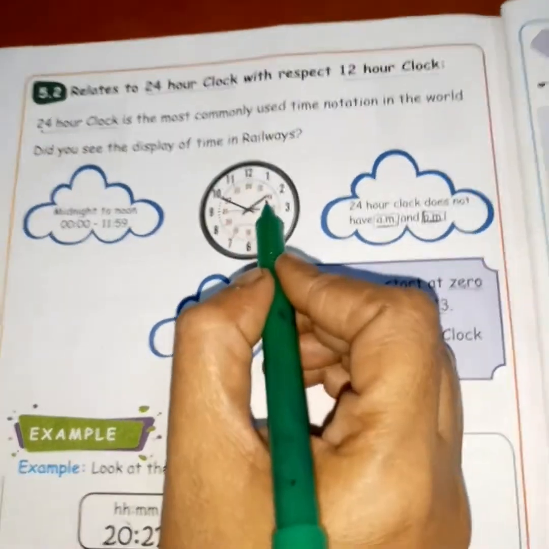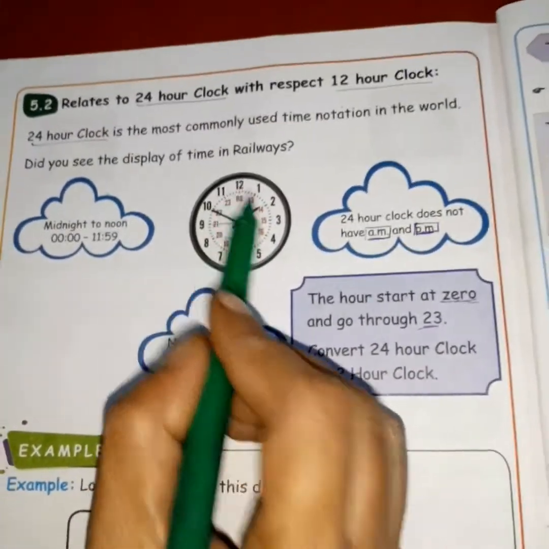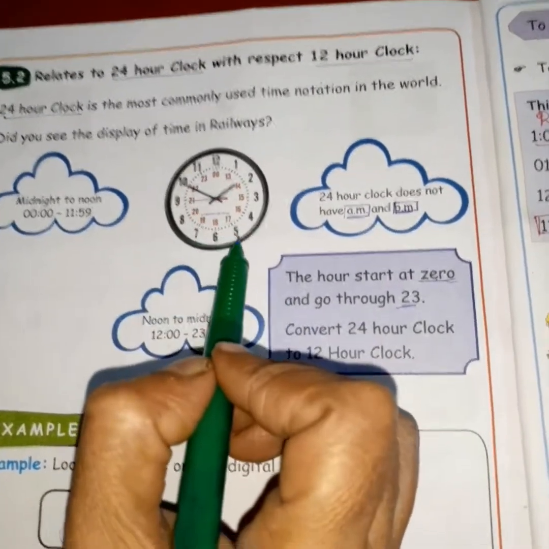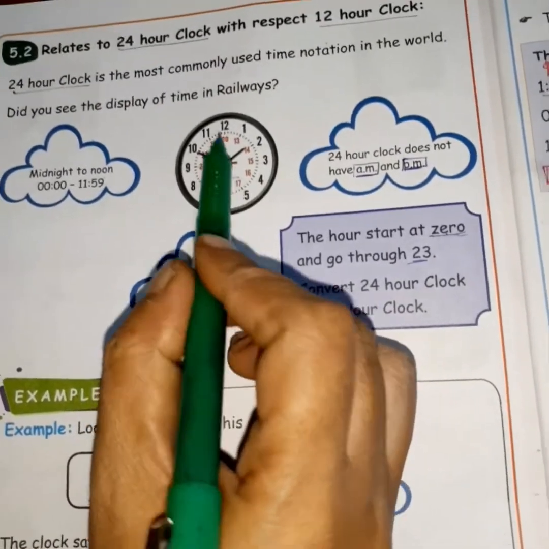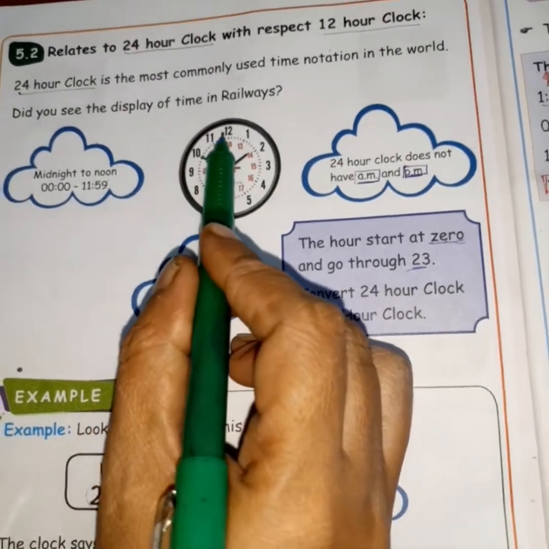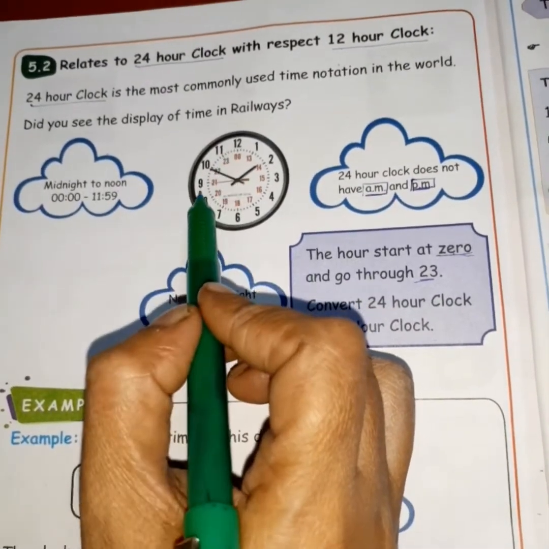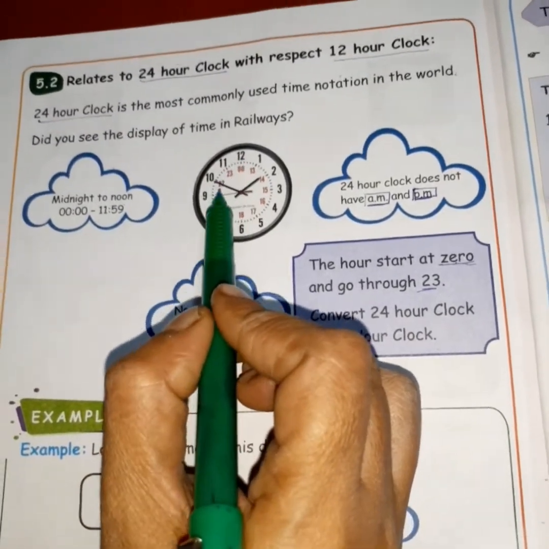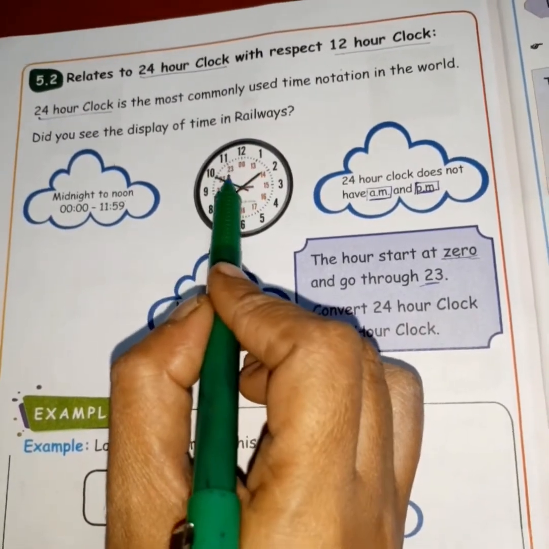12 plus 2 is equal to 14. 12 plus 3 is equal to 15. 12 plus 4 is equal to 16. 12 plus 5 is equal to 17. 12 plus 6 is equal to 18. 12 plus 7 is equal to 19. 12 plus 8 is equal to 20. 12 plus 9 is equal to 21. 12 plus 10 is equal to 22. 12 plus 11 is equal to 23.